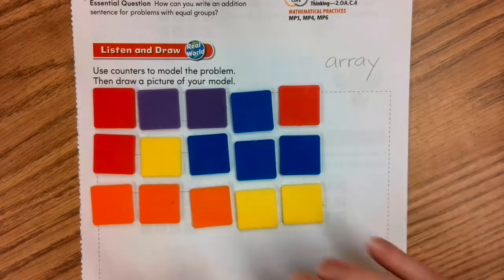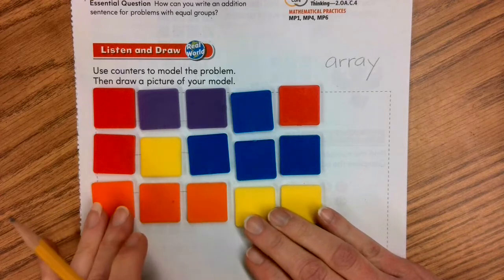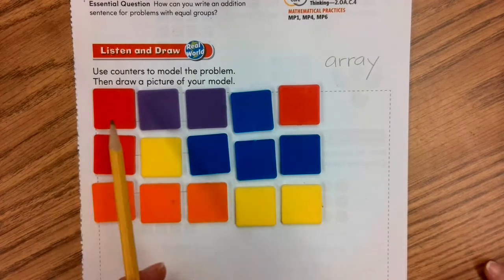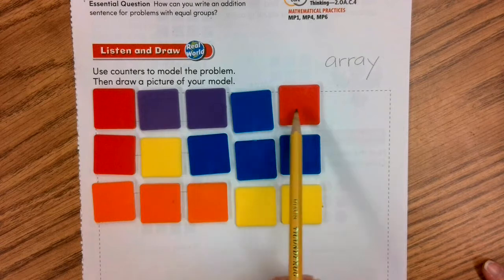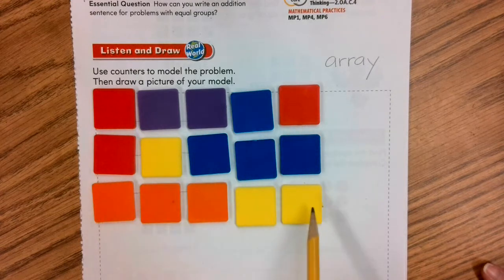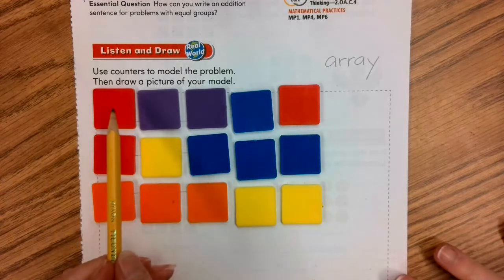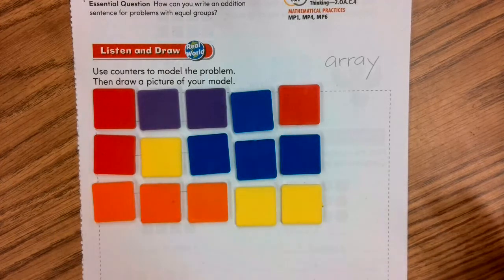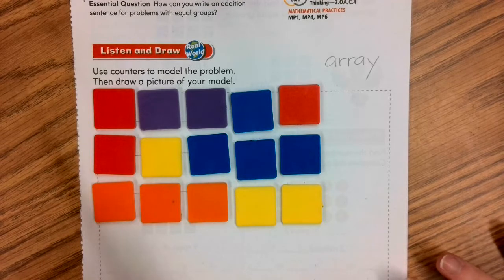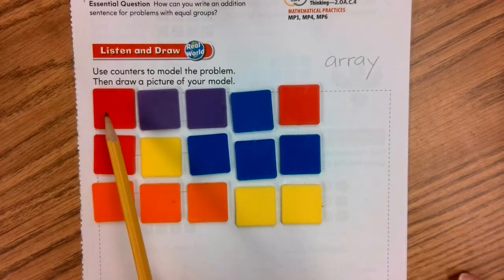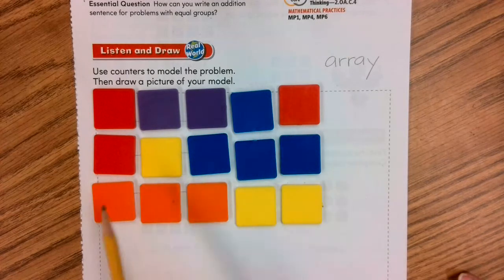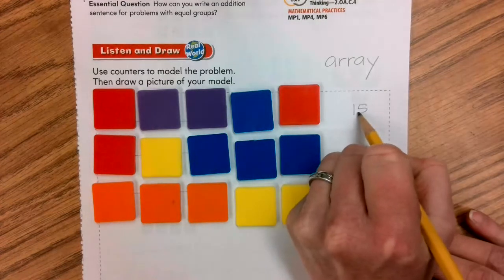A-R-R-A-Y. I'm just going to double check and make sure I've done this correctly. I have 3 rows. 1, 2, 3. And I have 5 cards in each row. 1, 2, 3, 4, 5. Okay, I've done it correctly. We're not done, though. It says, how many cards does he have? Well, let's count by 5. Let's go 5, 10, 15. He has 15 cards.